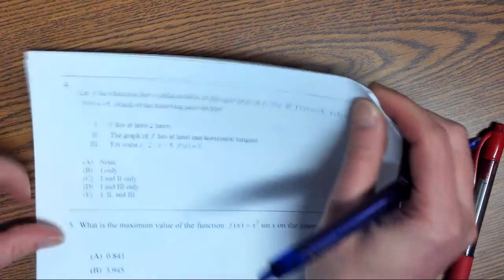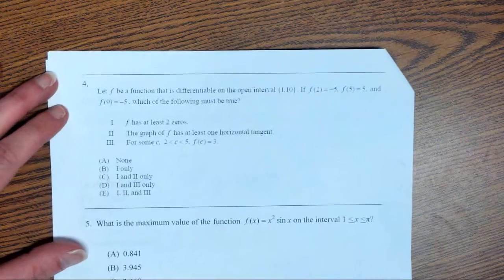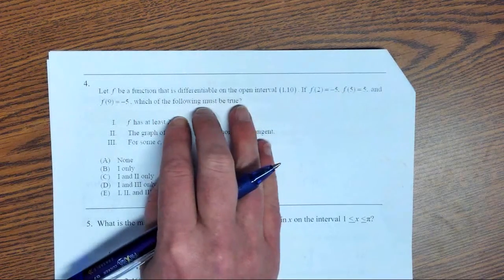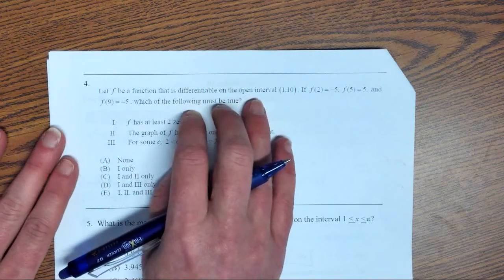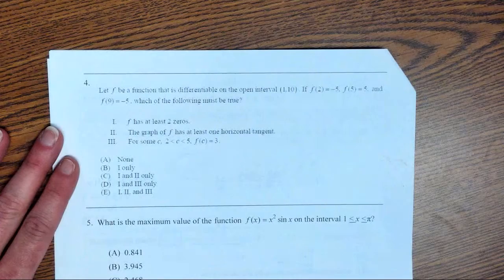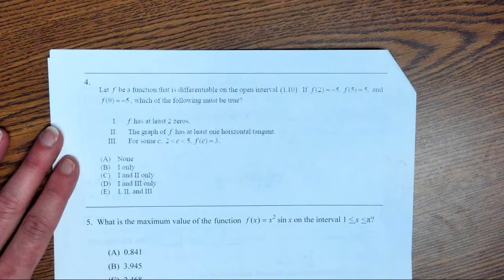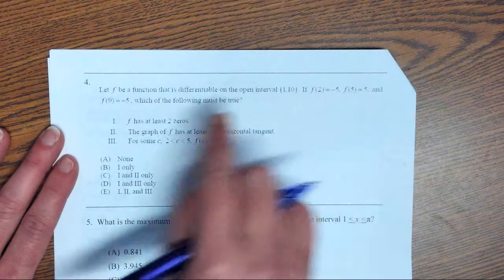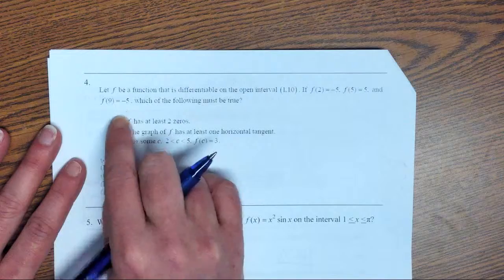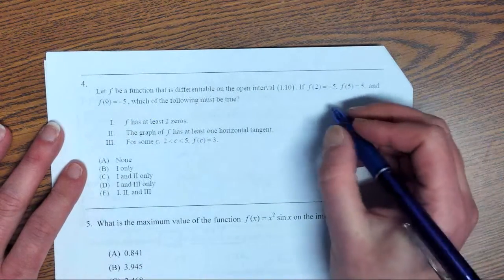Number 4. Let f be a function that is differentiable on the open interval 1 to 10. Good, that means it's continuous and differentiable. It's going to meet everything. f of 2 is negative 5, f of 5 is 5, and f of 9 is negative 5. So I'm going to think about that for a second.